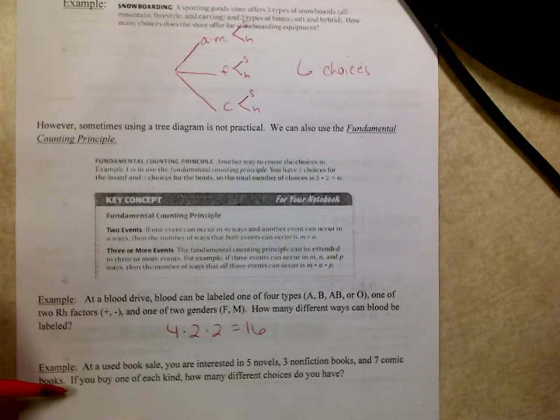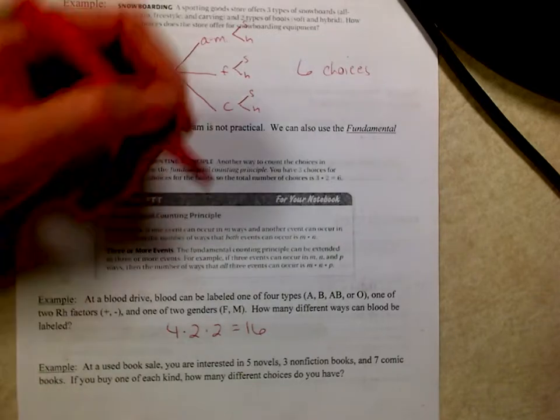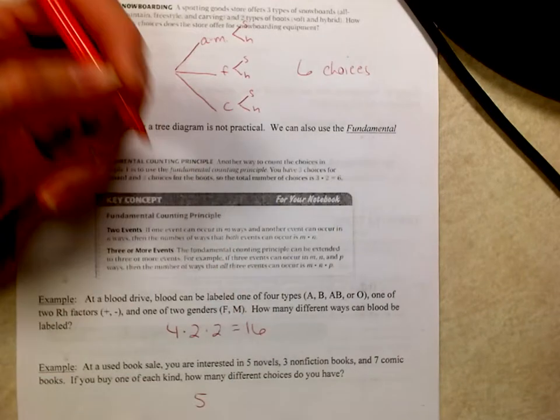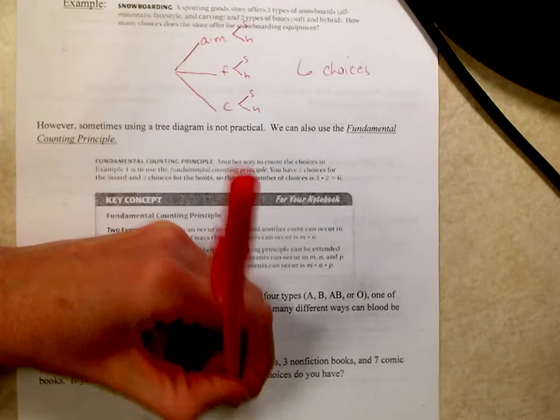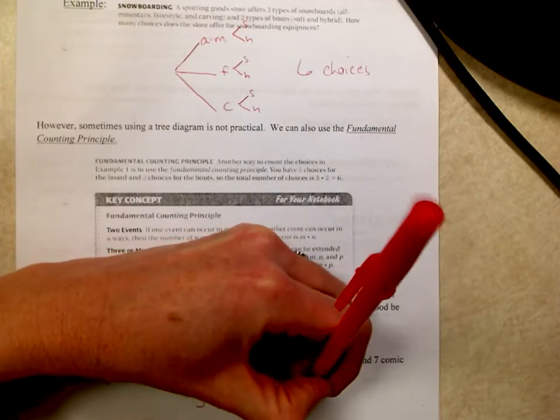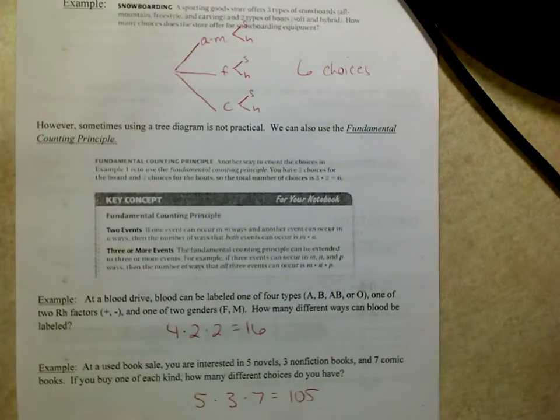The second example says, at a used book sale, you are interested in 5 novels, 3 nonfiction books, and 7 comic books. If you buy one of each kind, how many different choices do you have? Well, you have 5 choices for the novels, 3 choices for nonfiction, and 7 choices for comic books, which gives you 105 possible choices when buying one of each kind.